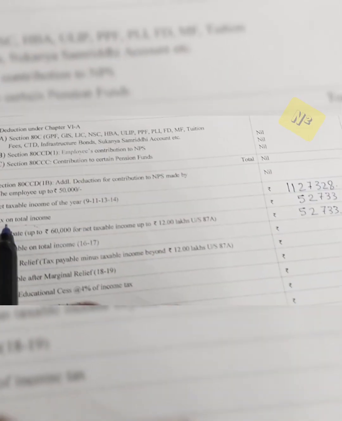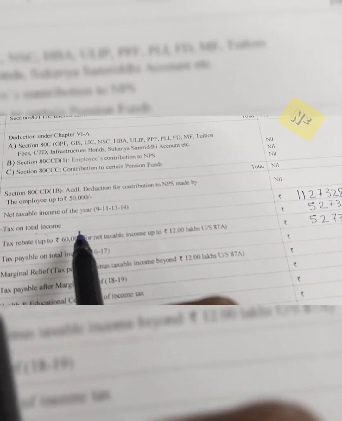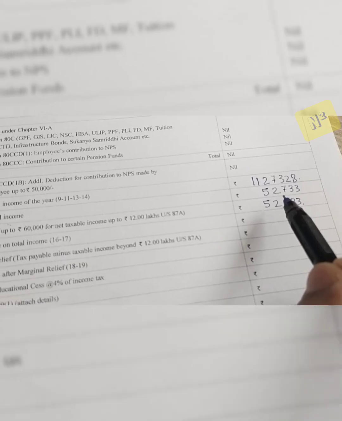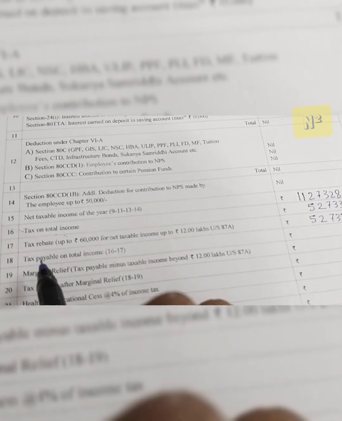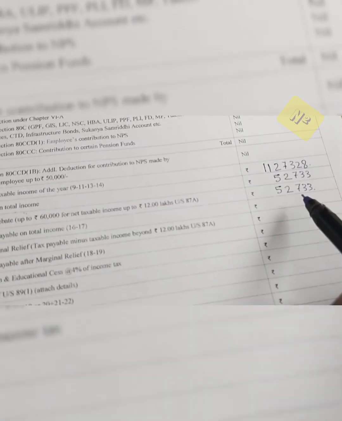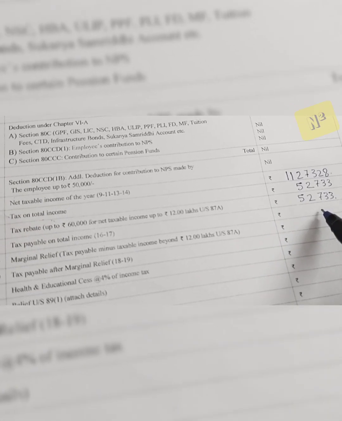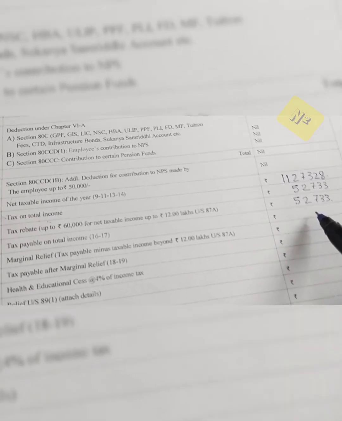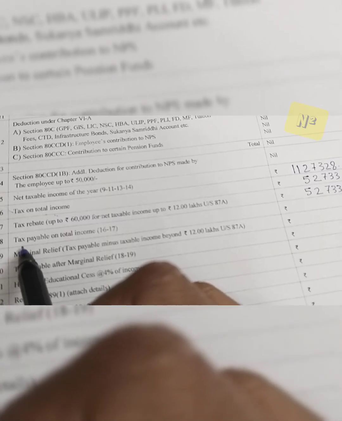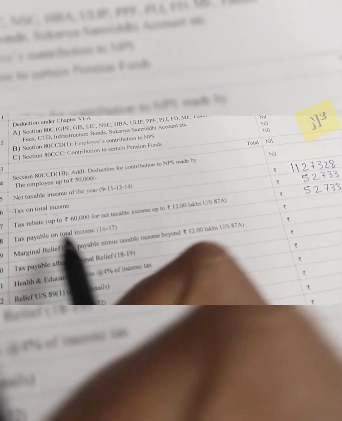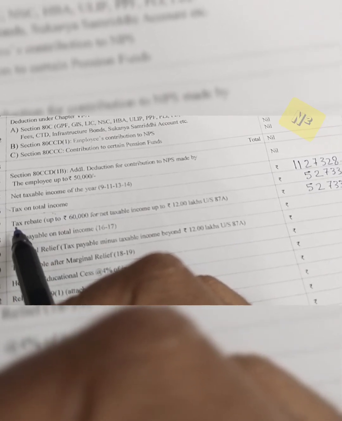So the total tax we get on this person's salary is 52,733, and the tax rebate will be the same value. Now in the next section, it is tax payable on total income, that is 16 minus 17.